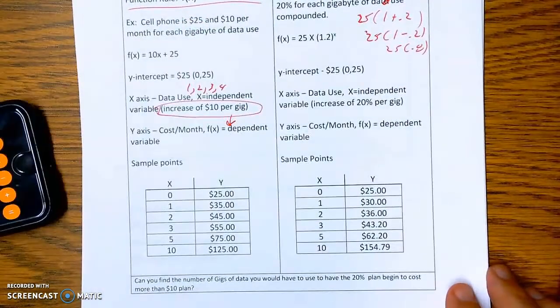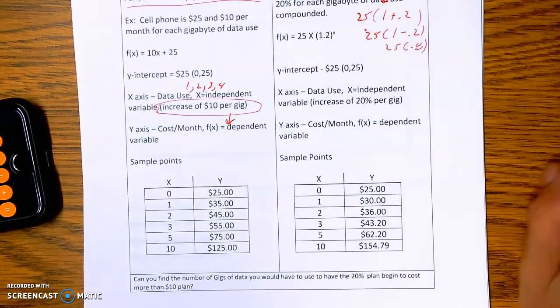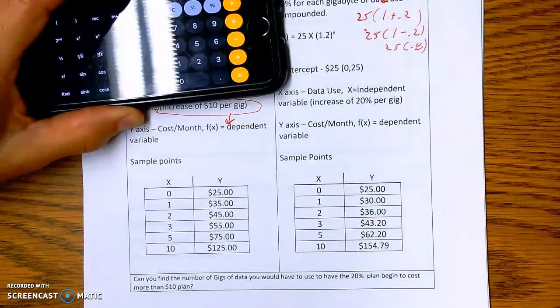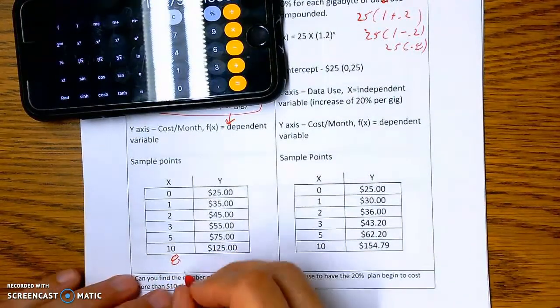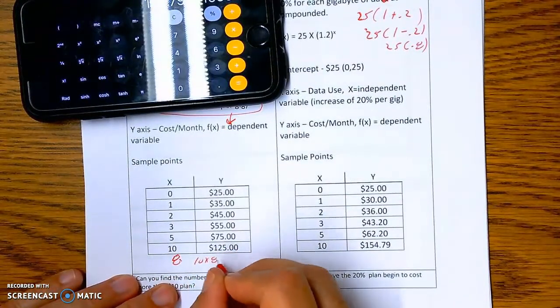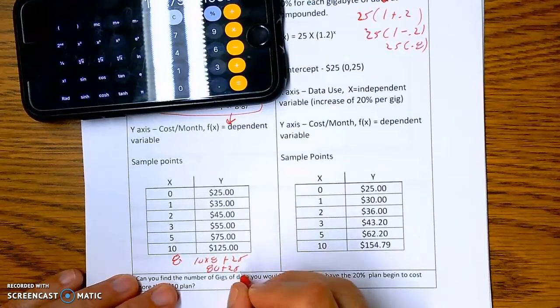Okay, so the question I have at the bottom says, can you find the number of gigs of data you have to use at 20% so that plan costs more than the $10 a month plan? And I'm going to jump ahead. It turns out that it's 8. That is going to be 10 times 8 plus 25, which is 80 plus 25 equals 105.